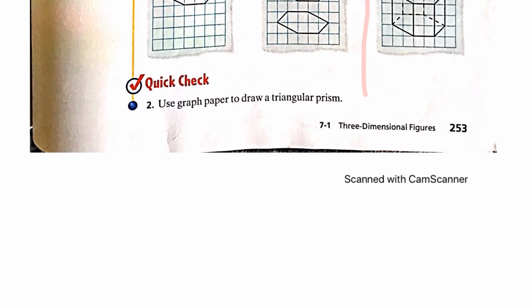You may not have graph paper, so if you don't, no big deal. I'm going to show you without having graph paper how I could do it. You're going to draw a triangle on top, same triangle down below, connect all the sides. So, of course, if you had graph paper, it would come out a little bit more clearly. And if you do, that is great.